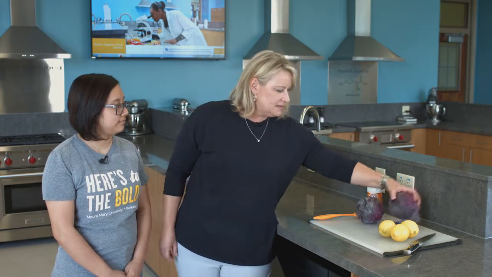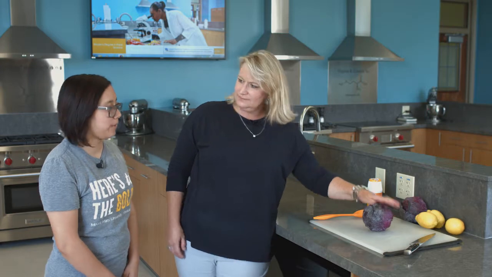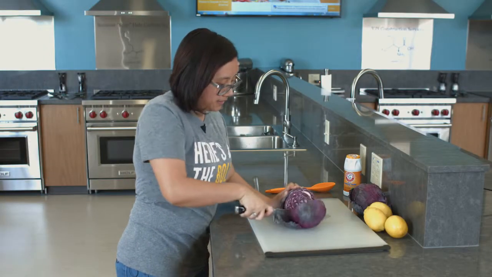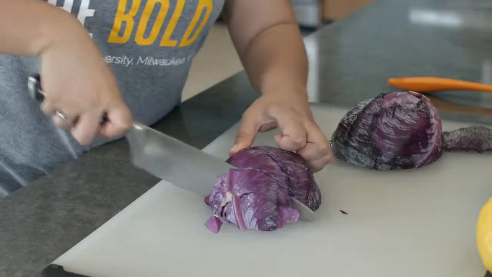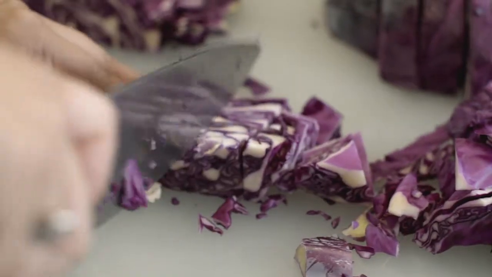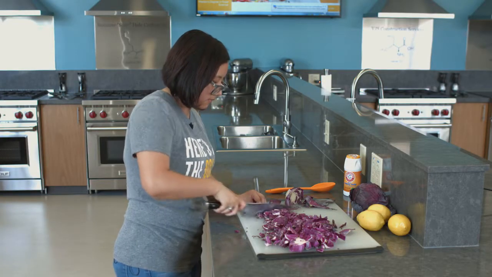All right, Lexi, let's have you go ahead and cut up the cabbage into about 1-inch chunks, okay? Great job on the cabbage, Lexi. All right, now we're going to go ahead and cut open the lemon, and we're going to squeeze the juice out into your measuring cup. We need about 1 ounce. 1 ounce? Okay, all right.